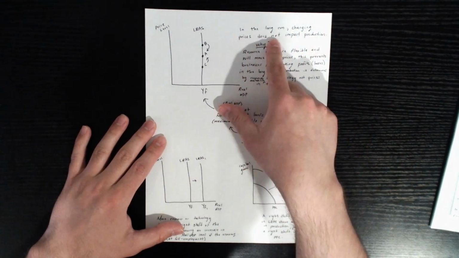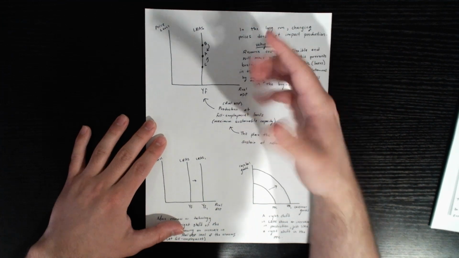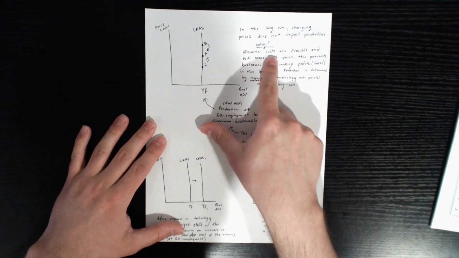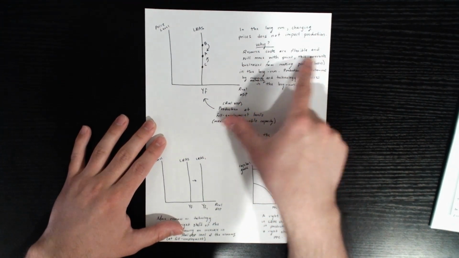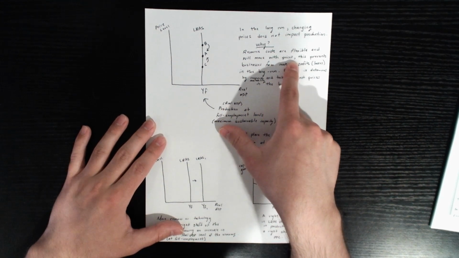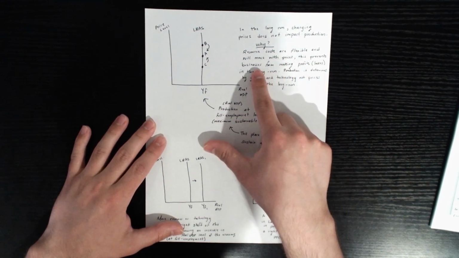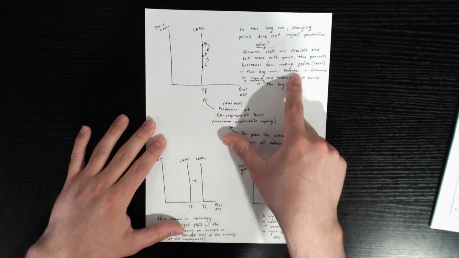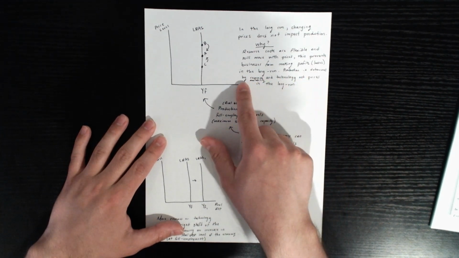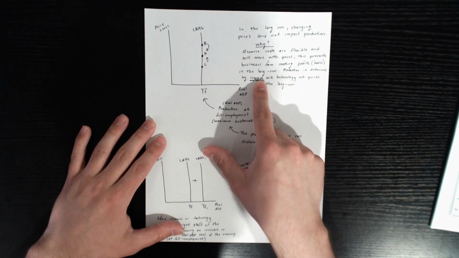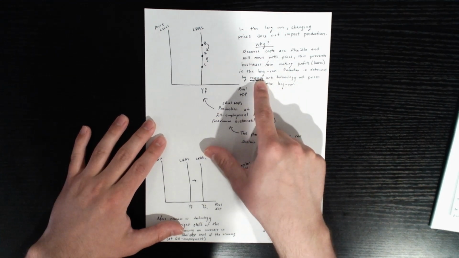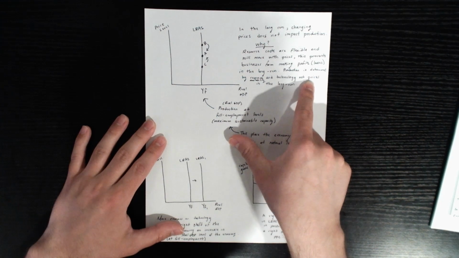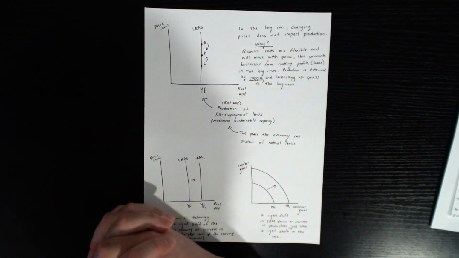changing prices does not impact production. Why is this? Because resource costs are flexible and will move with prices. So this prevents businesses from making profits or losses in the long run. Production is determined by resource availability, not resource costs, and technology, and not prices in the long run.